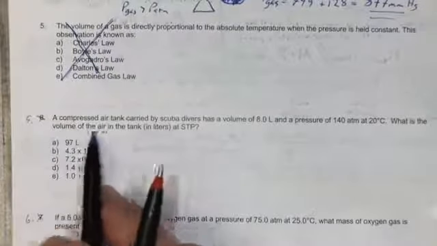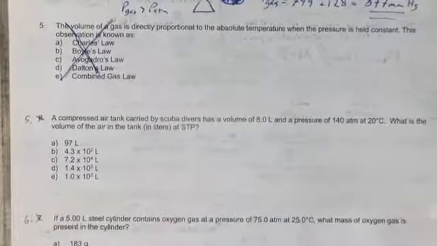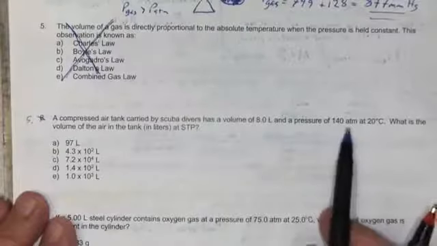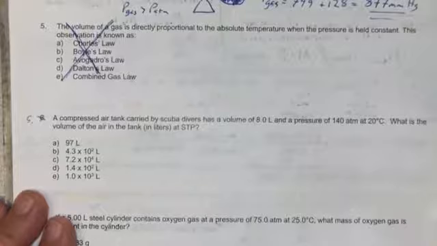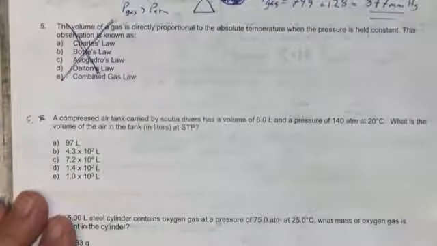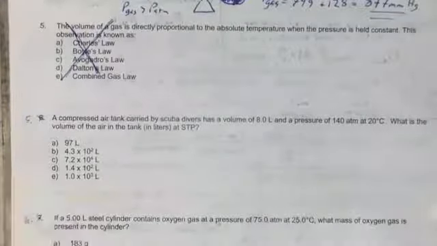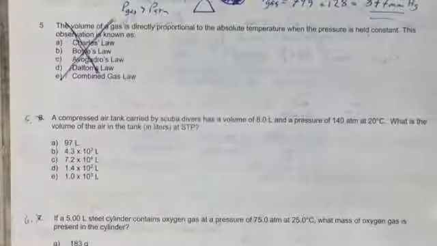So number 5 now says, a compressed air tank carried by scuba divers has a volume of 8 liters and a pressure of 140 atmospheres at 20 degrees C. What is the volume of the air in the tank in liters at STP? Now, the first thing that you need to know as you look at this problem is you need to know the definition of STP.